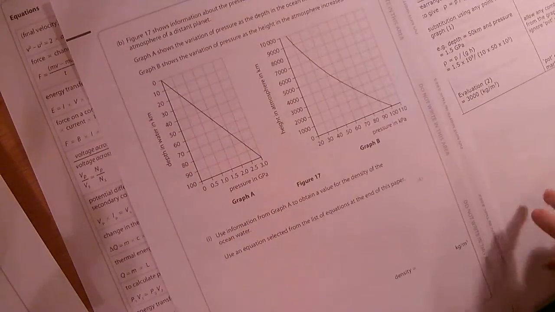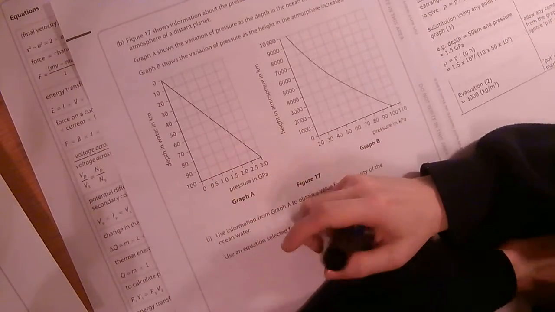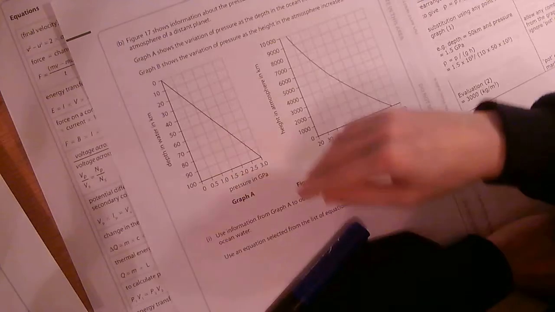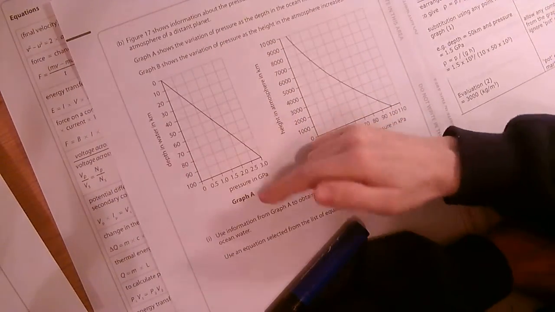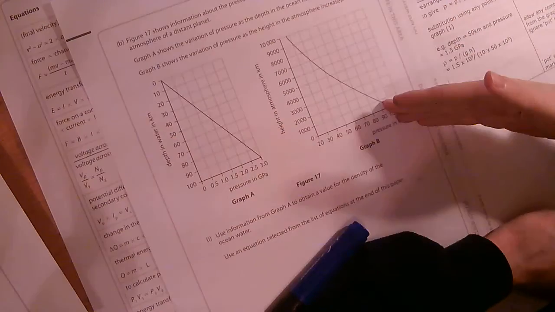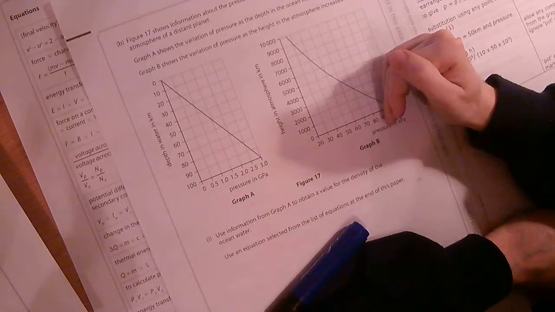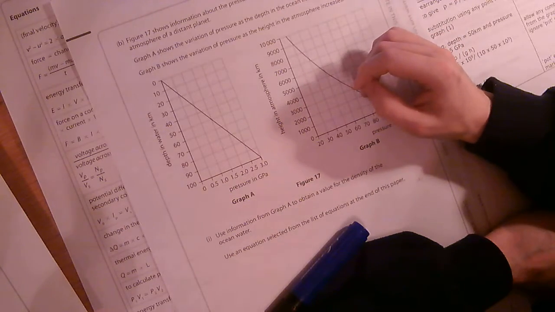So if we go back to our graph, what have we got? Well, straight away I can see that this is a straight line and this isn't. We've got a curve there, so that should be worth mentioning. We've got a straight or linear relationship between depth and pressure for the water, but we've got a non-linear relationship for the pressure and height of atmosphere graph.